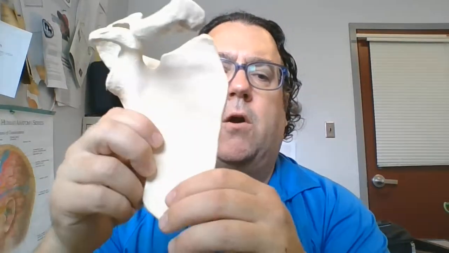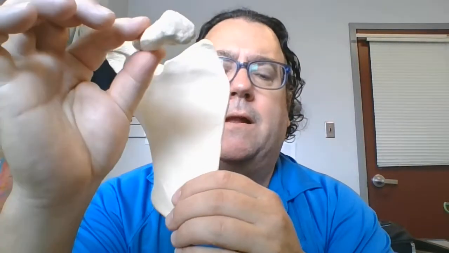Hi everyone. We're now going to be looking at the two bones of the upper extremity, which are the first two bones of the appendicular skeleton, those which attach to the axial skeleton. The first two bones we're going to be looking at are the scapula and the clavicle.